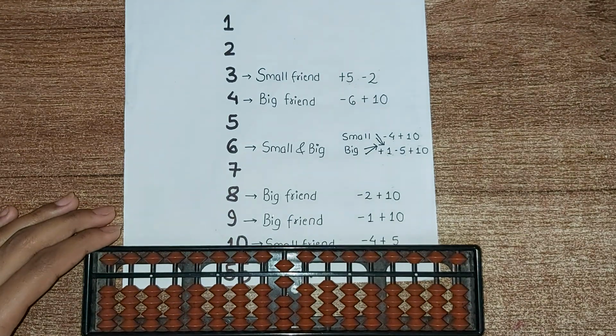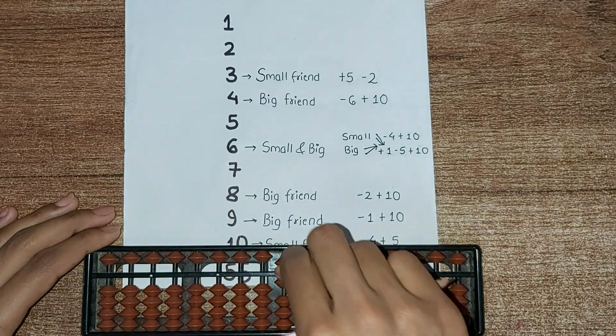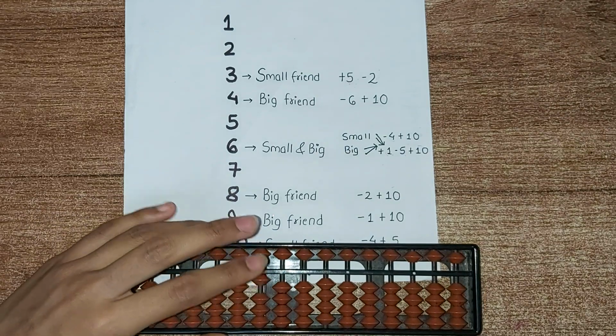Now we have 4, but we don't have 4 beads available here, and we also don't have the upper bead available to use the small friend formula. So we use the big friend concept. So big friend of 4 is 6. So we subtract 6 and add 10.